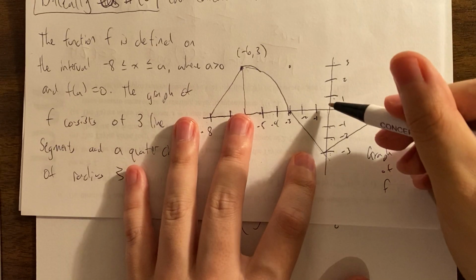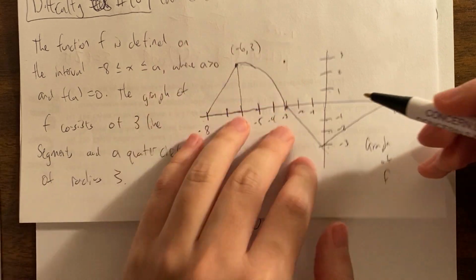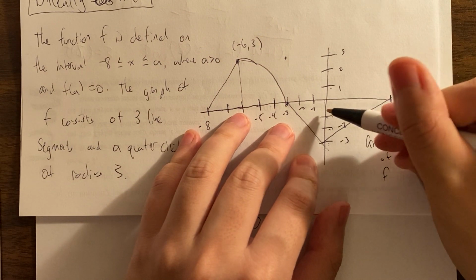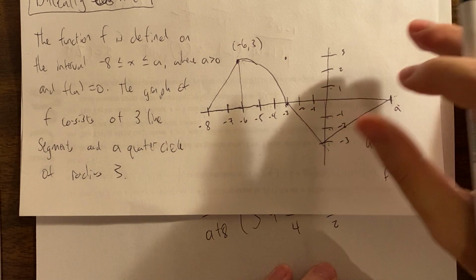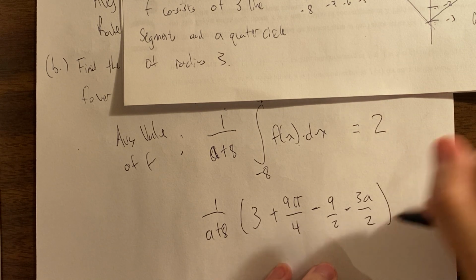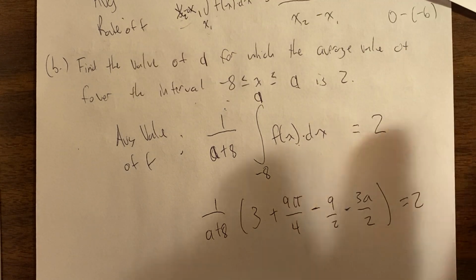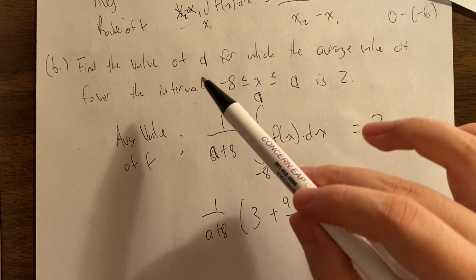And then finally, let's find the area of this one. A little bit tricky because there's some sort of A business, but we're still going to do base times height. Base is A, height is -3, so it's negative area. So it's going to be -3A over 2. So minus 3A over 2. And we're going to set this all equal to 2. Again, we're finding the average value of F from -8 to A.